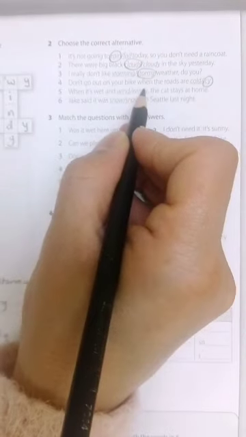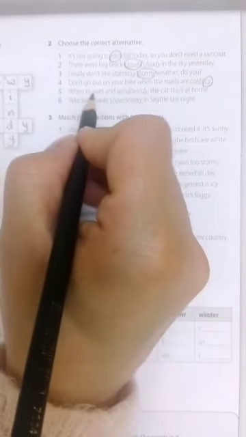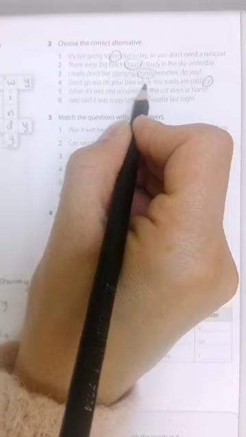Number 5. When it's wet and windy, the cat stays at home. When it's wet and we have an adjective here, we should put an adjective here also. So when it's wet and windy, we choose the word windy.